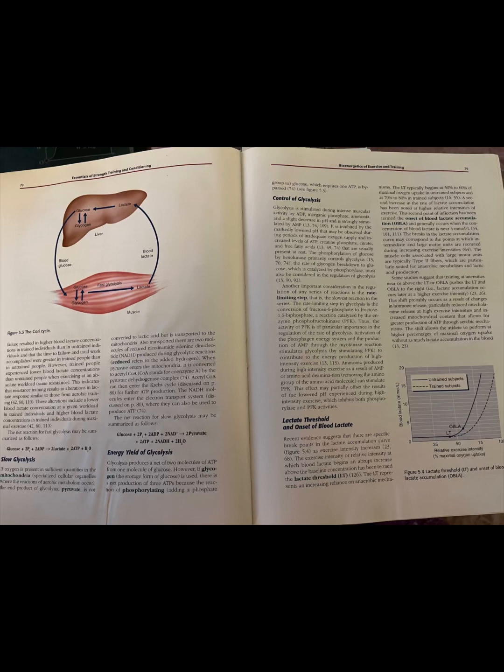When pyruvate enters the mitochondria, it is converted to acetyl-CoA, CoA stands for coenzyme A, by the pyruvate dehydrogenase complex. Acetyl-CoA can then enter the Krebs cycle, discussed on page 80. For further ATP production, the NADH molecules enter the electron transport system, discussed on page 80 also, where they can also be used to produce ATP. The net reaction for slow glycolysis may be summarized as follows. Glucose plus 2 phosphate plus 2 ADP plus 2 NAD+ converts to 2 pyruvate plus 2 ATP plus 2 NADH plus 2 H2O.